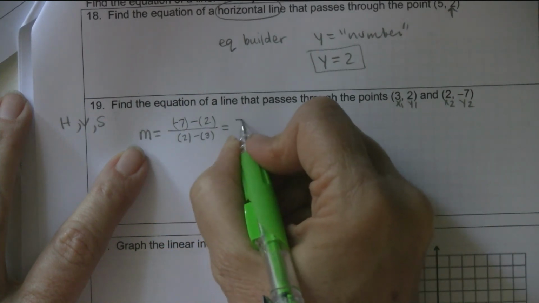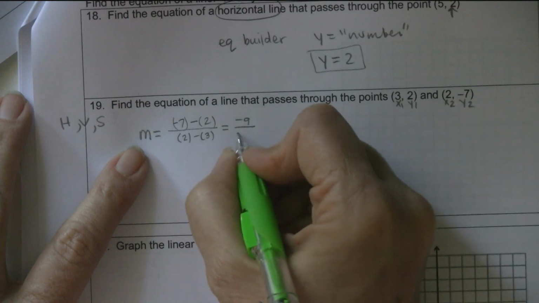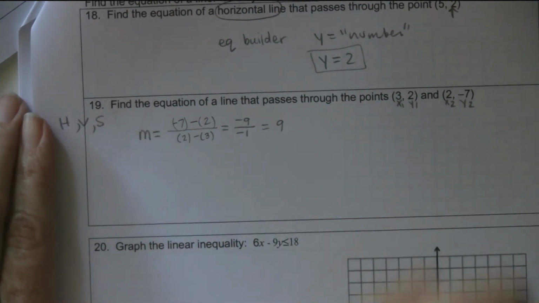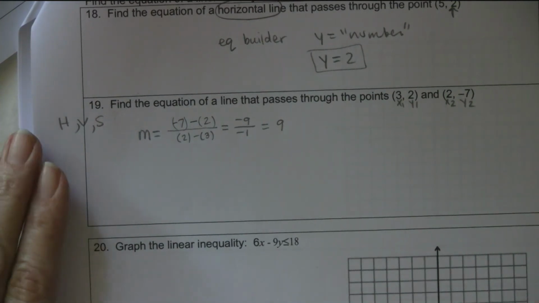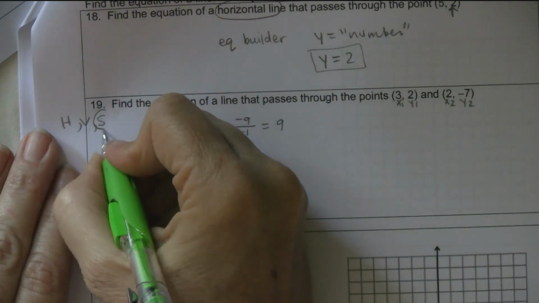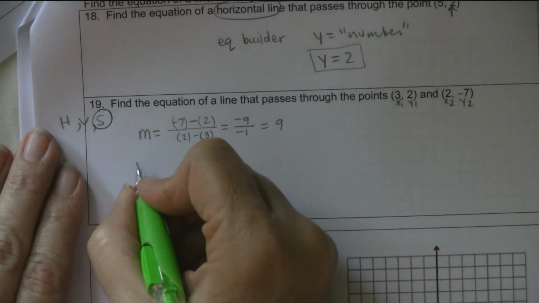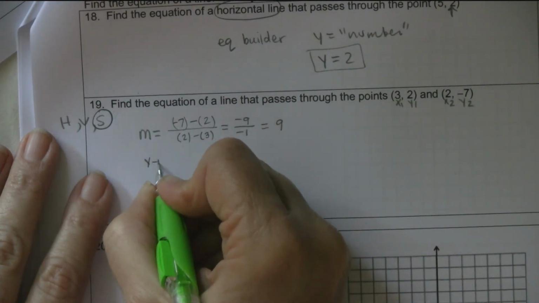So in the numerator, I have -9. In the denominator, I have -1. And that's 9, right? Negative divided by a negative is a positive. So 9 is the slope. So now I know it's slanted. The next thing I'm asking myself is about the y-intercept.